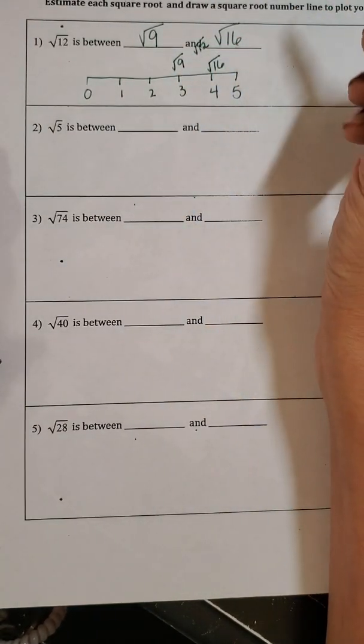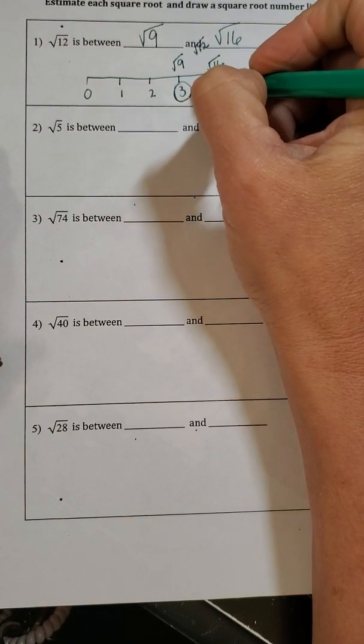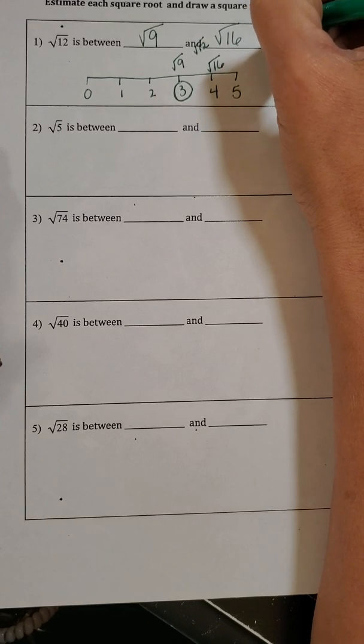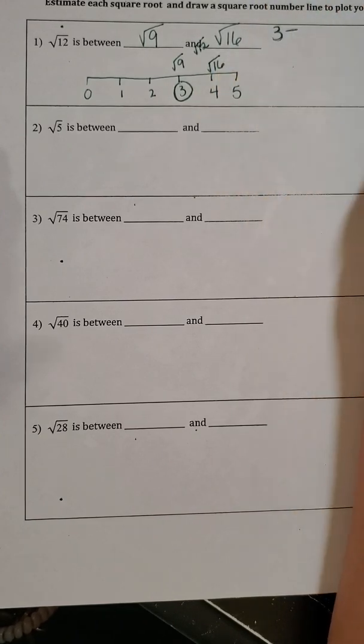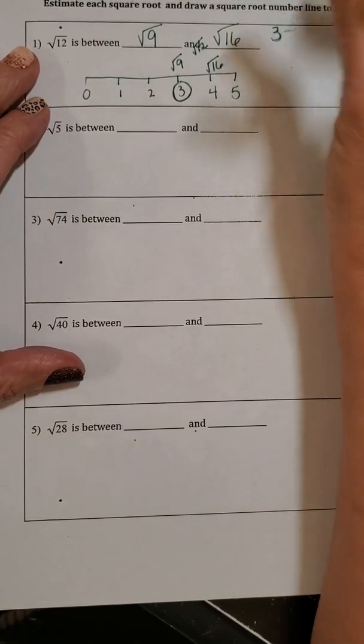It says take the smallest root as your whole number answer. So our smallest root is that 3. So we know that it's going to be 3 and some fraction. Okay? 3 and some fraction.